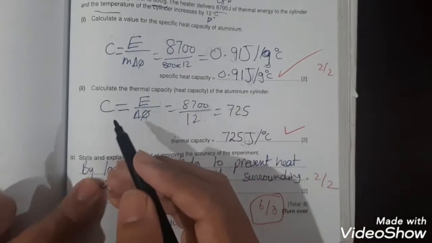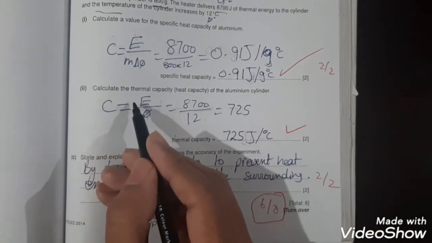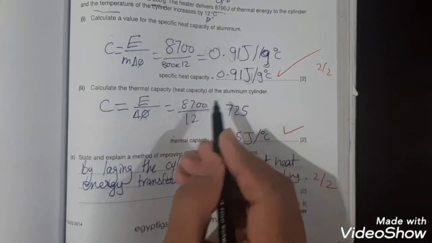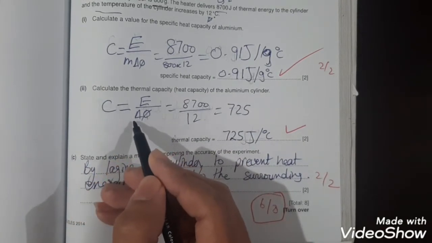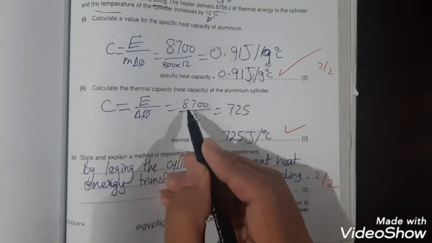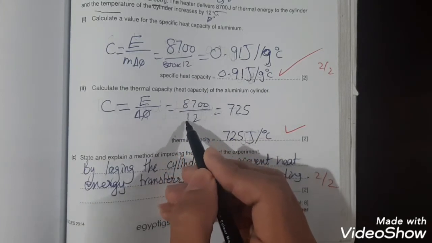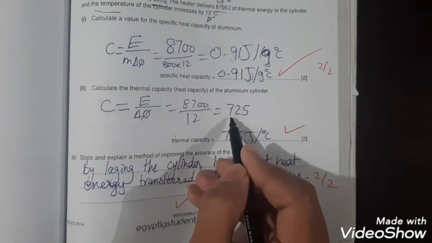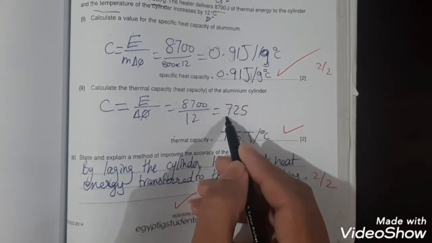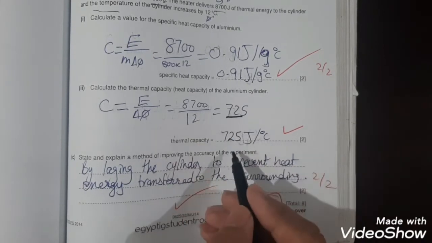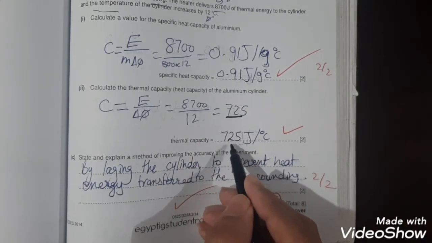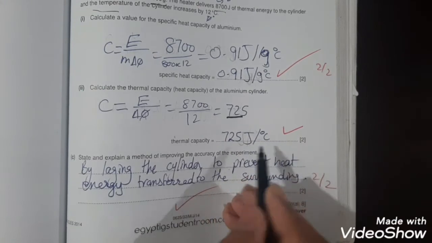Then part 2 states calculate the thermal capacity of the aluminum cylinder. So thermal capacity is equal to energy E divided by delta theta. So the energy is 8700 divided by the change in temperature, which is 12. So this will be 725 joules per degree Celsius. So this is the thermal capacity of the aluminum cylinder. So we write 725 joules per degree Celsius.